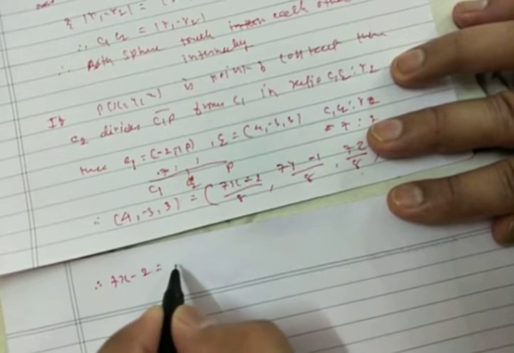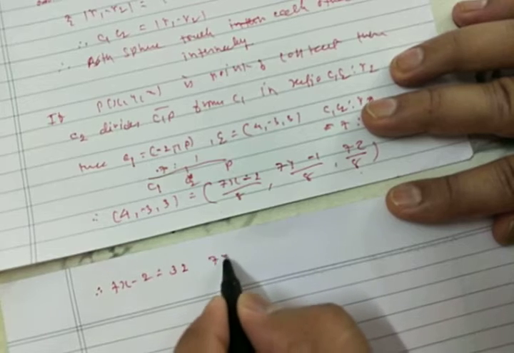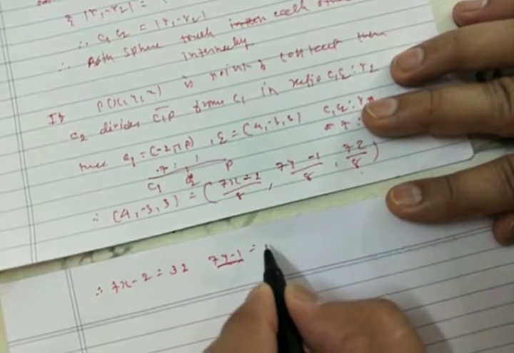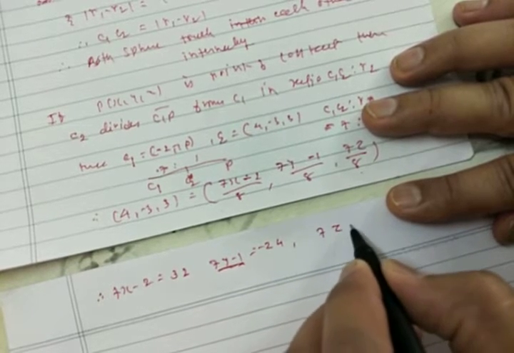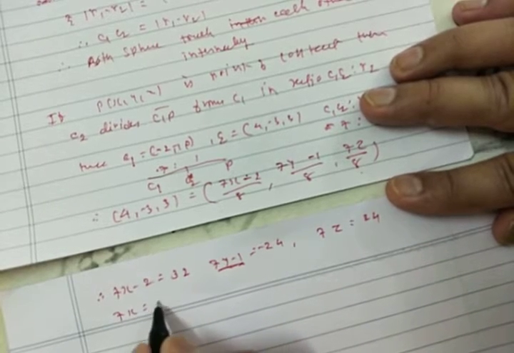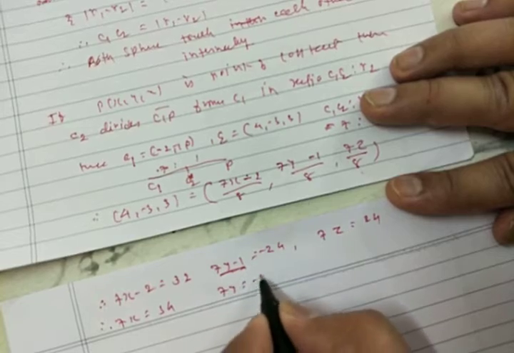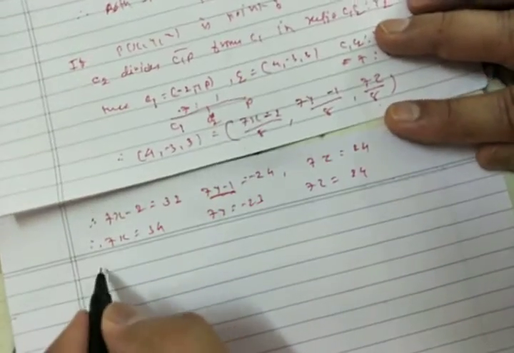7x minus 2 is equal to 32. 7y minus 8 is equal to minus 24. 7z is equal to 24. So 7x is equal to 34. 7y is equal to minus 23. 7z is equal to 24.